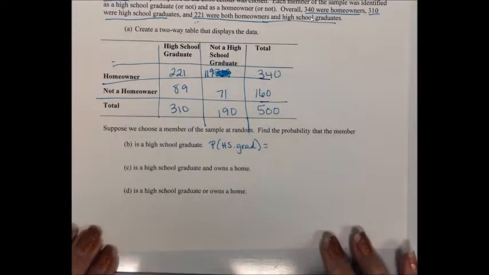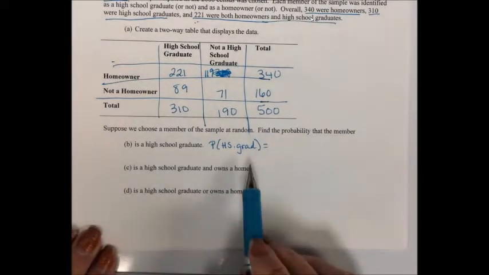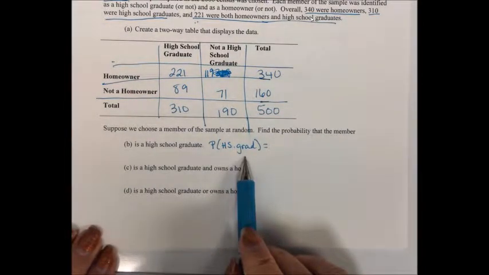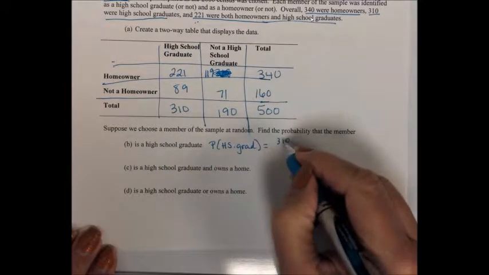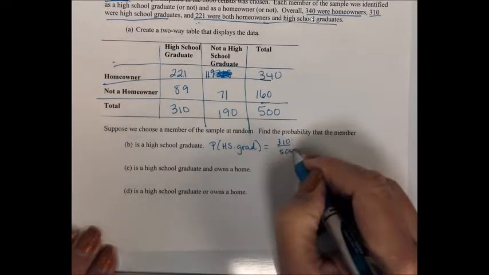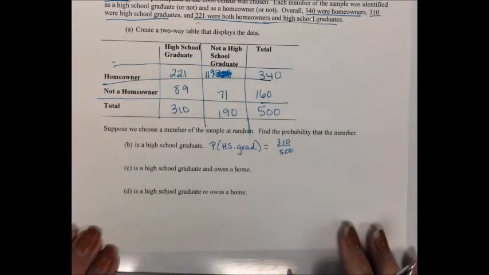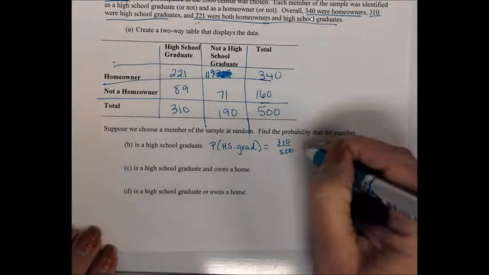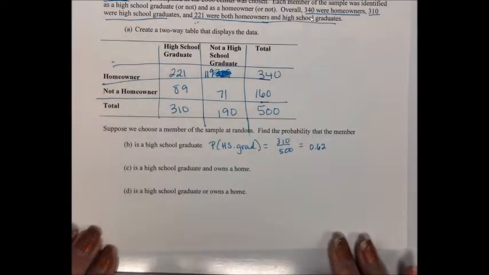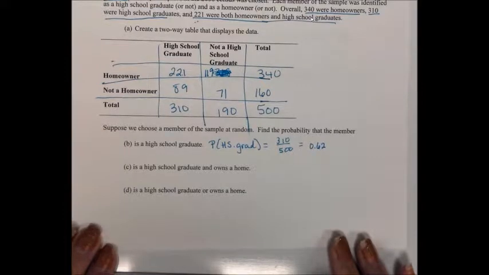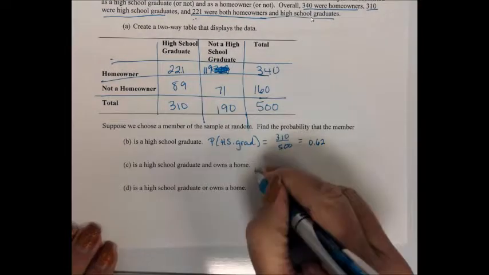So what's the probability they are a high school graduate? I just have to look up how many were high school graduates. 310 out of 500. You are perfectly fine leaving it as a fraction, or if you wanted to divide it, that would be 0.62 or 62%.